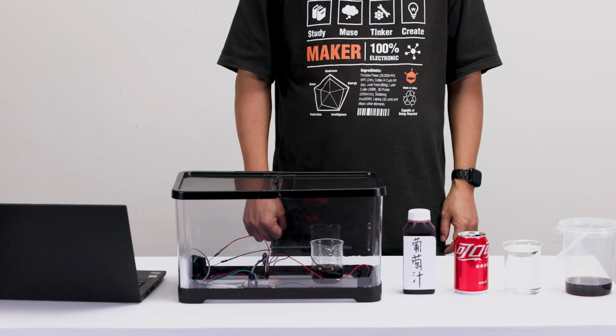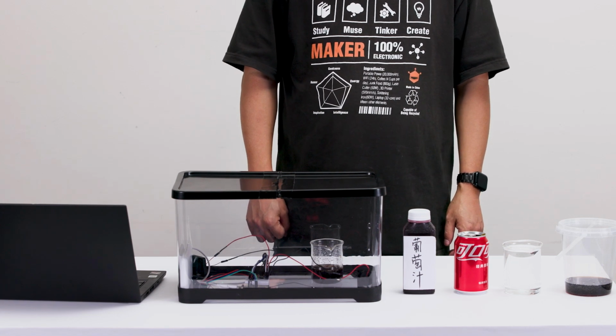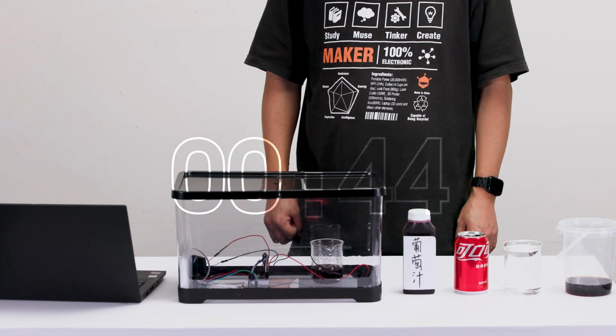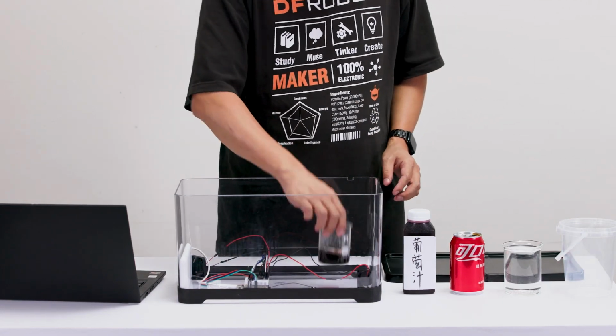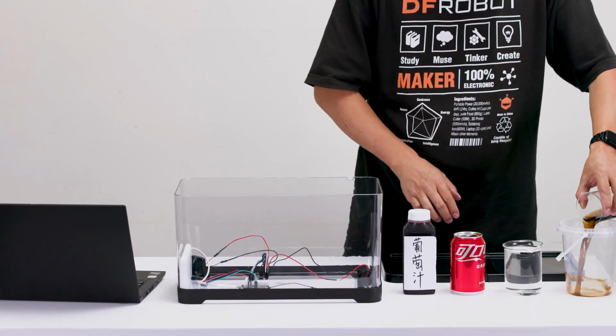We then let the drink sit in the sealed container for 10 minutes. We repeat the test several times for each drink. This allows us to collect more data points.